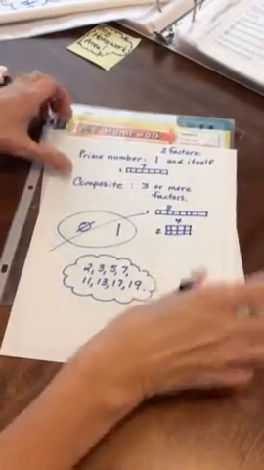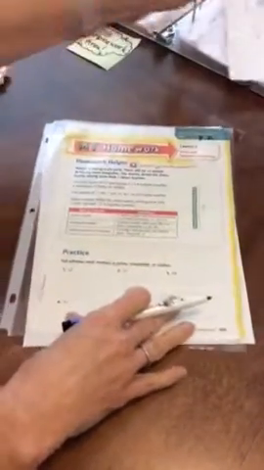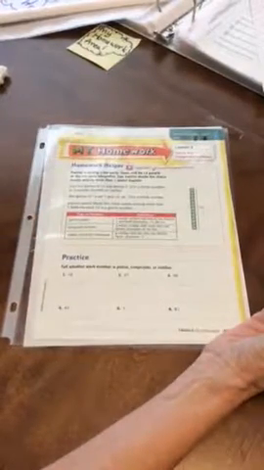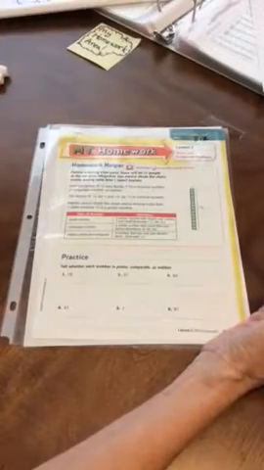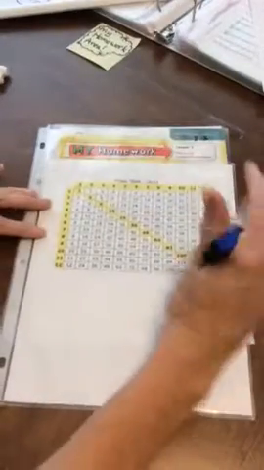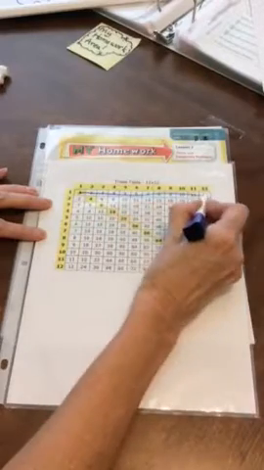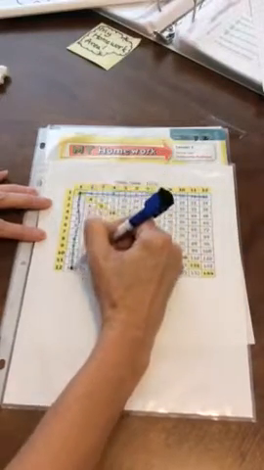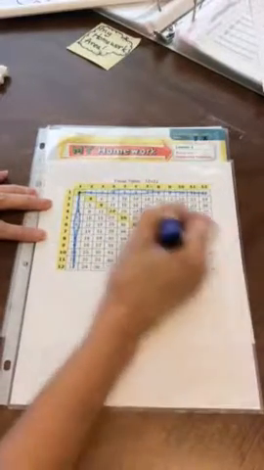Okay? All right, now that I've covered that, they go through these explanations to you, and even give an example of 13. 13's prime, 1 by 13, that's the only way you can make that array. So another thing to look at too is that if you get rid of the 1 rows in a multiplication chart, all of the other numbers are composite.